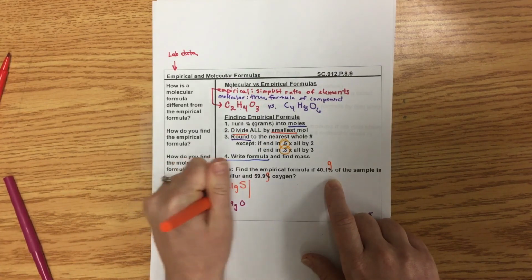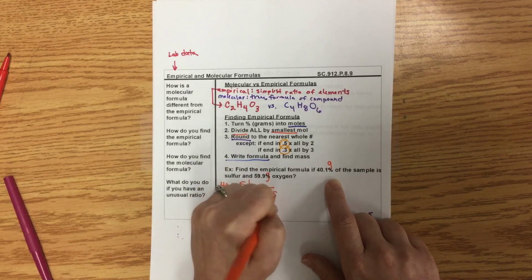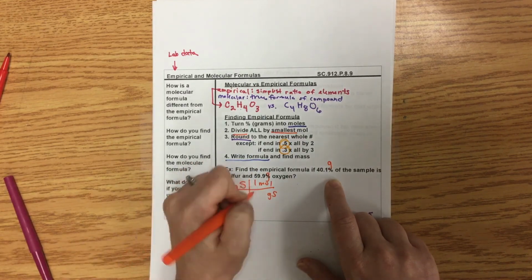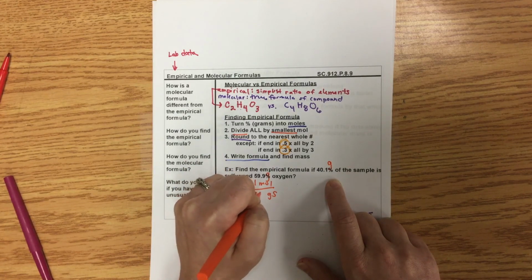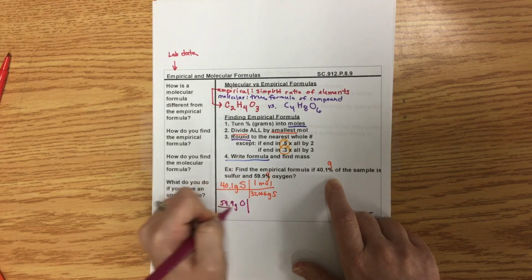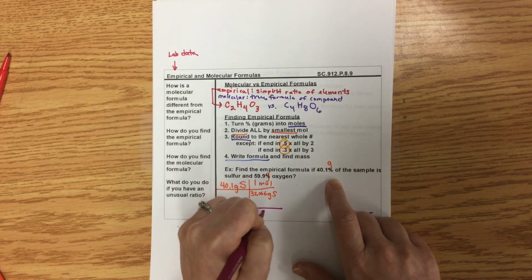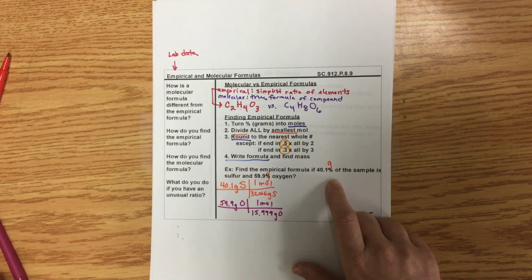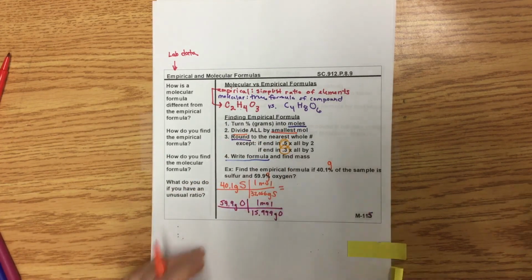We're just going to use their mass on the periodic table and say grams of sulfur in 1 mole. We know that sulfur has a mass of 32.066 on the periodic table, and oxygen has a mass of 15.999 grams. So we're going to get both of those answers. Let me grab my calculator.